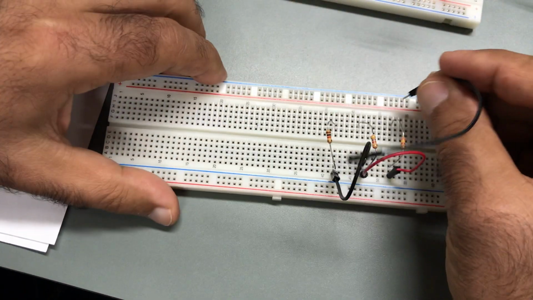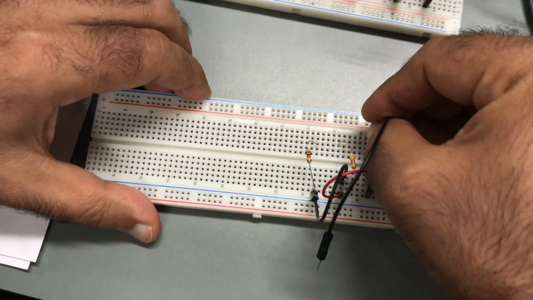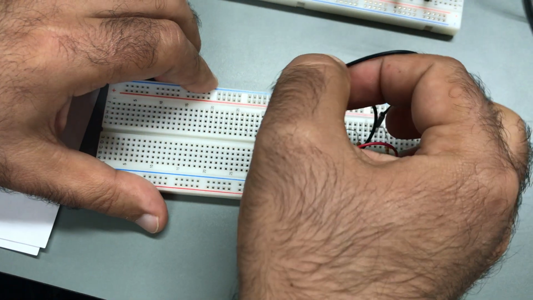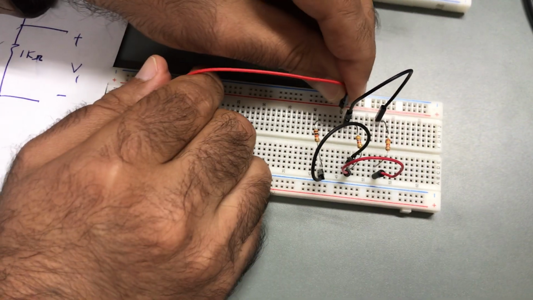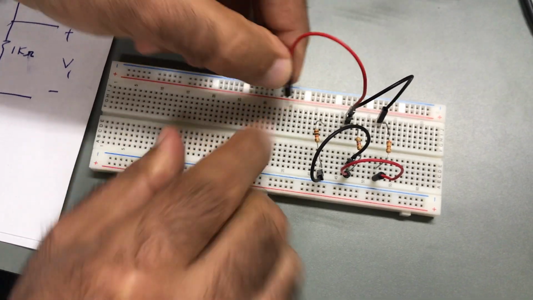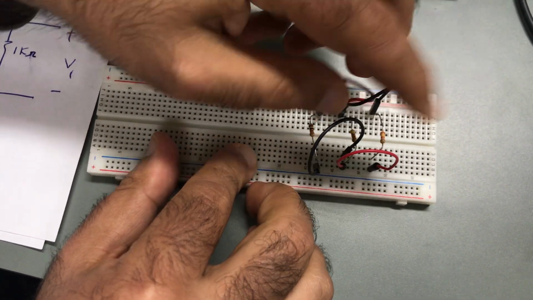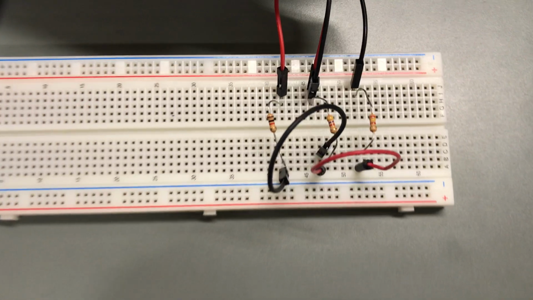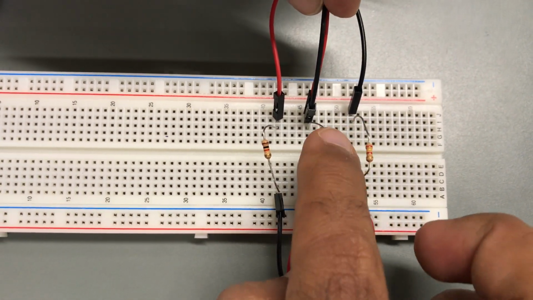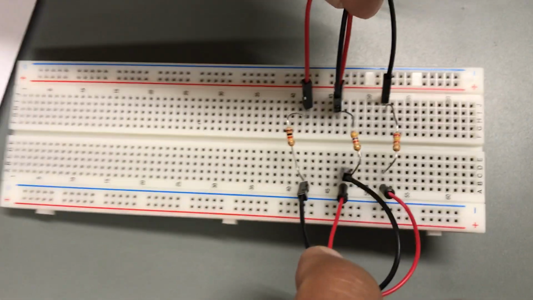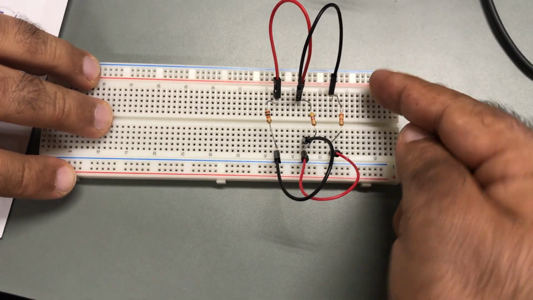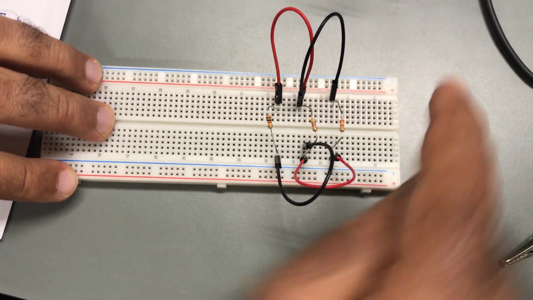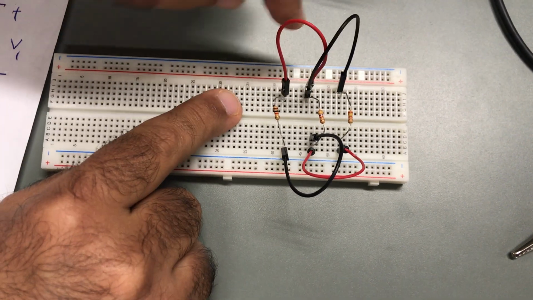And also I will connect this to this and this to this. Now these are the same point and these are the same points, so these 3 resistors are connected between these 2 nodes.